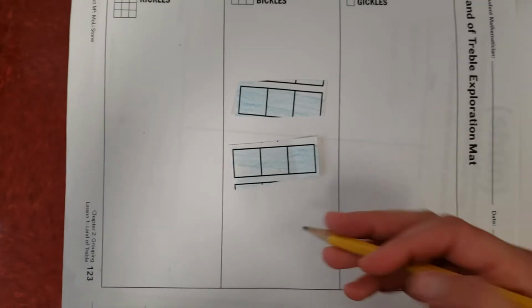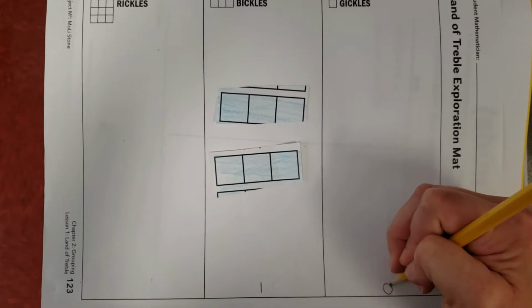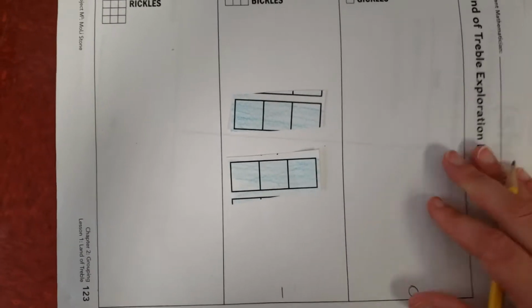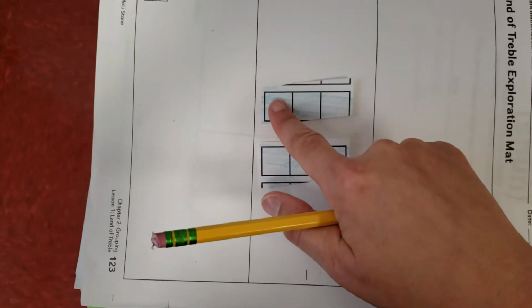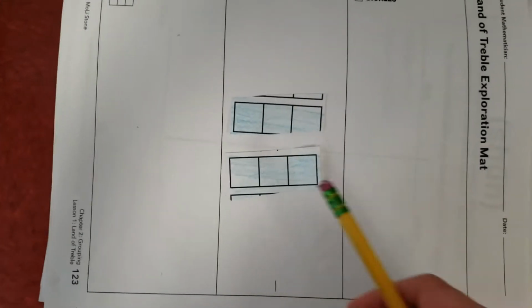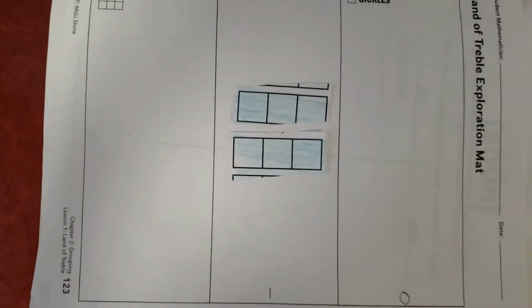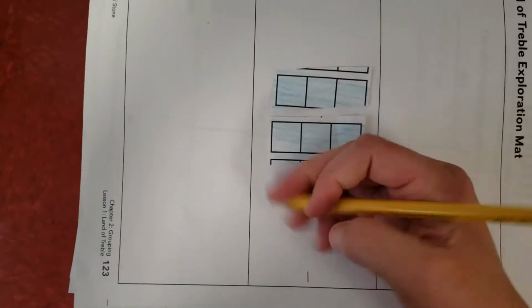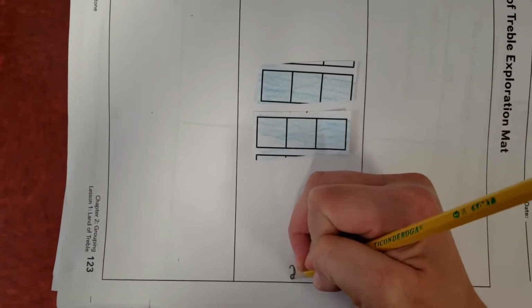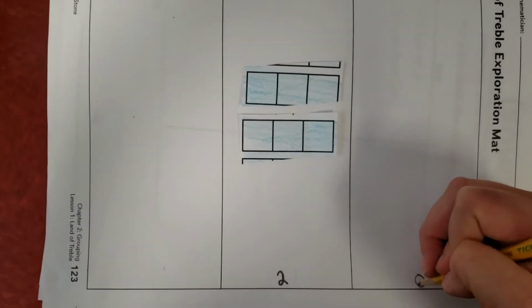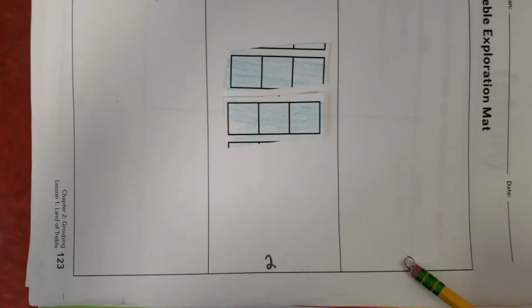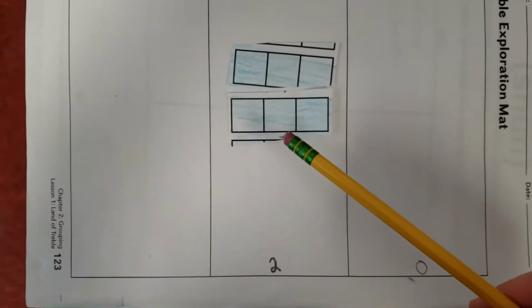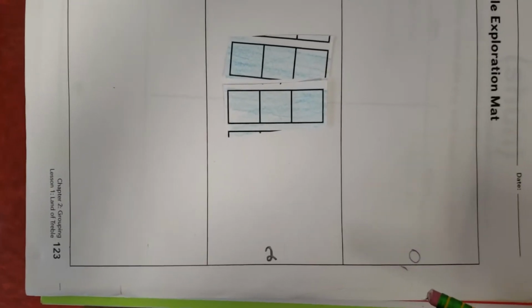Now they are getting used to translating a base 10 number into what it would be in base 3. So in base 10, if we just count the ones, 1, 2, 3, 4, 5, 6, I have 6 ones here. But the number 6 doesn't exist in the land of Treble or in base 3. I have 2 of these, and I have 0 of these. Whenever we're talking about place value, we call that 20. So 6 in base 10 is 20 in base 3.